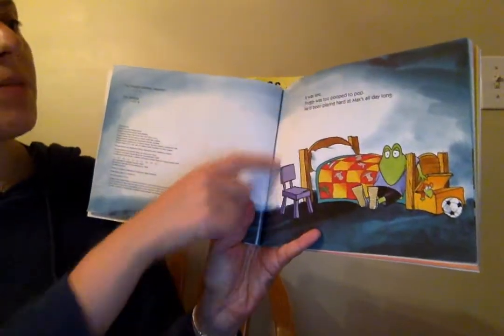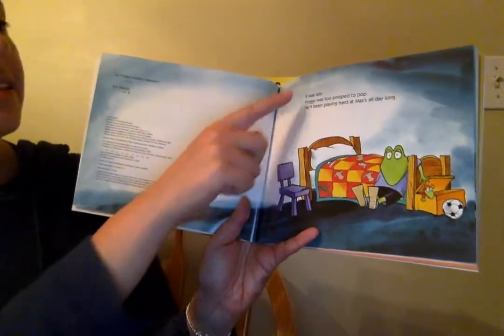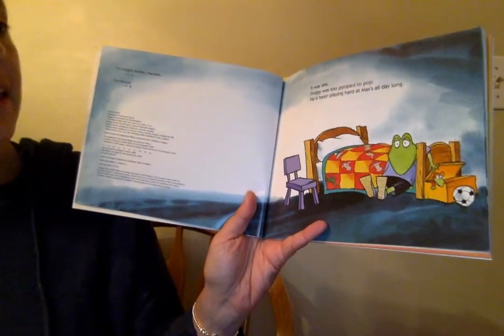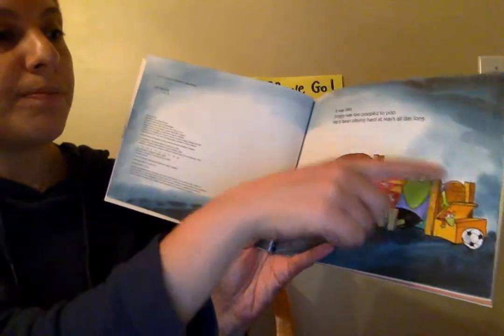So what does that tell me about the setting? It was late. It says it was late. That tells me that it was late at night. And it looks like he's in his bedroom.